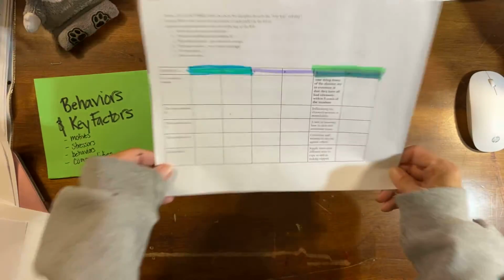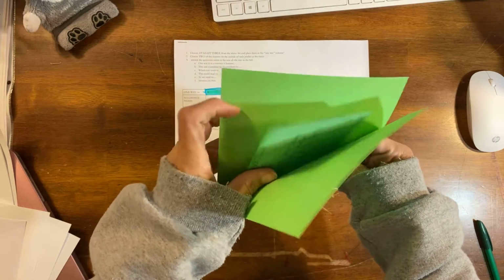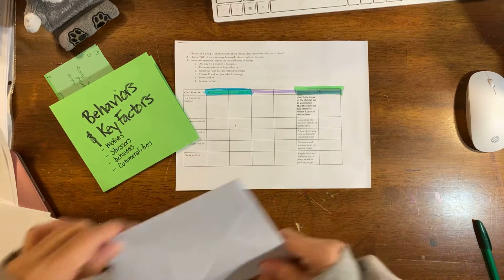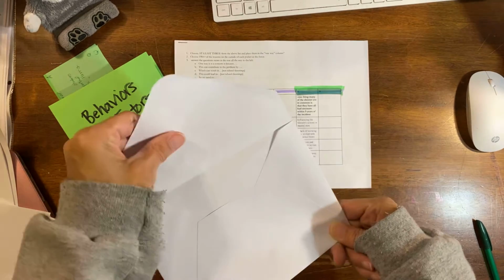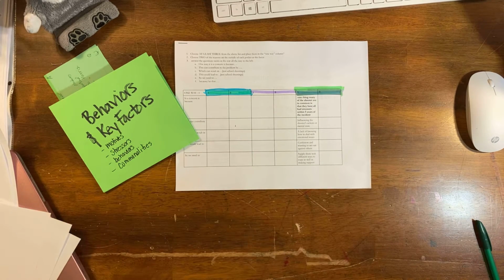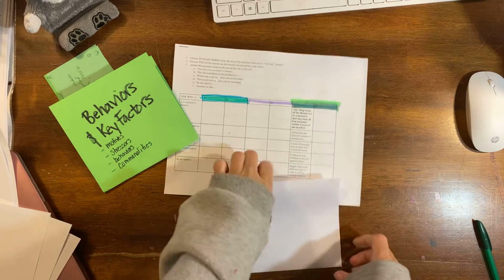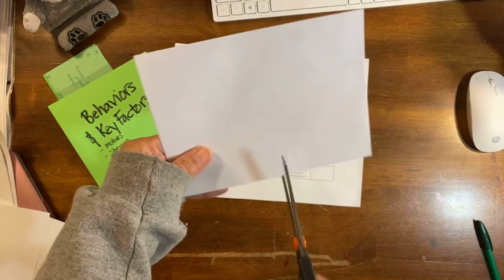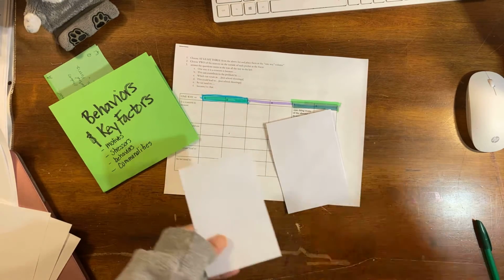Okay, so what I need you to get out is your Chromebook with this pulled up, and your folder with your note cards in it. You also need three envelopes, and I have supplied those for you. You're going to seal those. I'm going to seal it like that, okay? And then you're going to cut it in half. Now you have smaller envelopes, so it won't be as big of a deal.